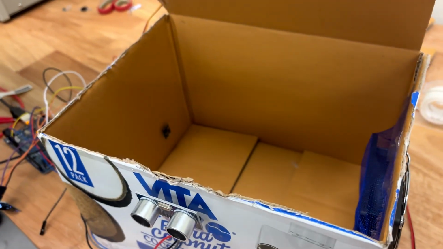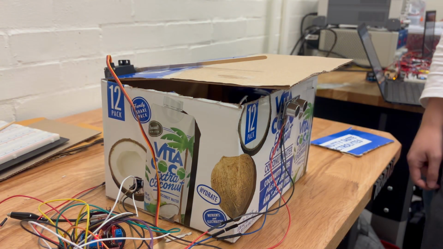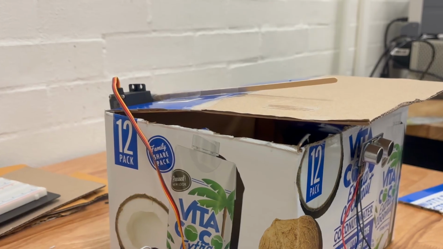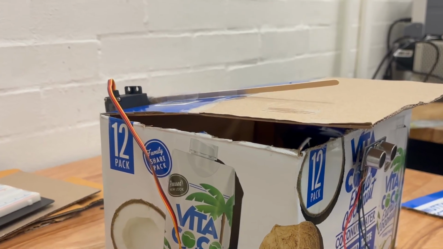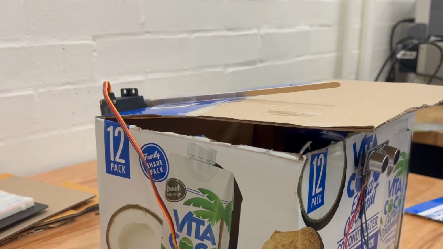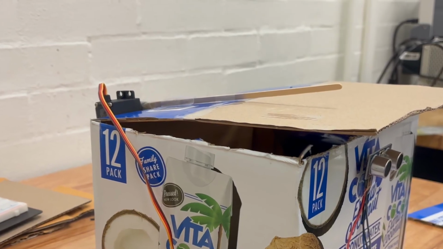And additionally to the design, we added mesh on top of the fan so no trash would enter into the fans while operating. We also use coffee stirrers as scaffolding to attach to the servo motor to extend its grip. By extending its grip, it would require less torque and moment on the motor to raise the lid.